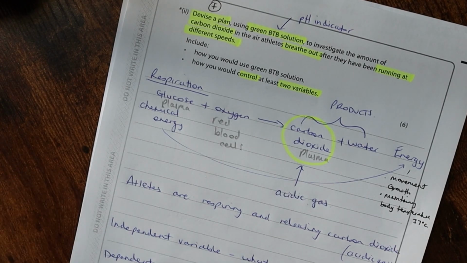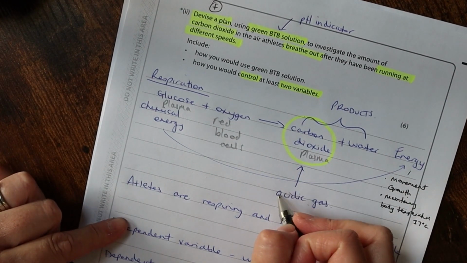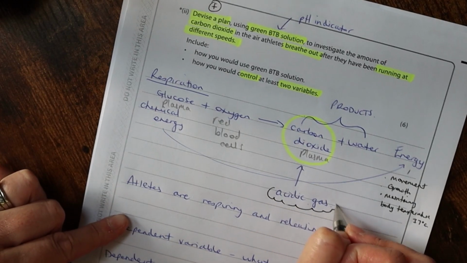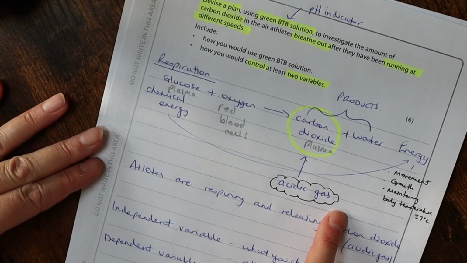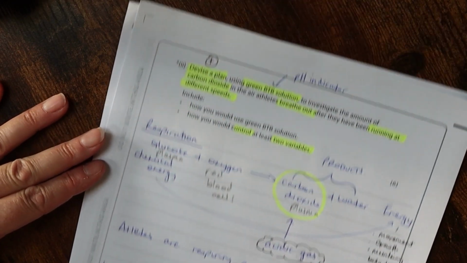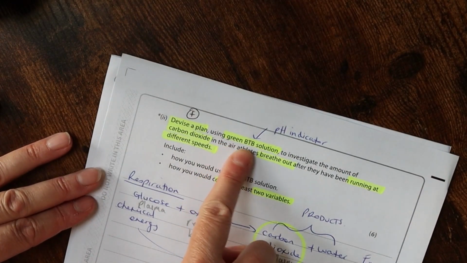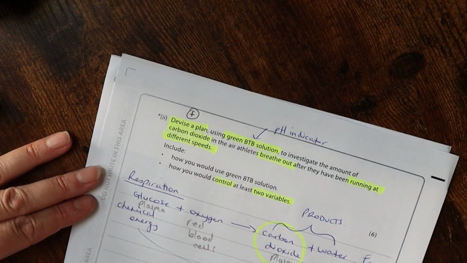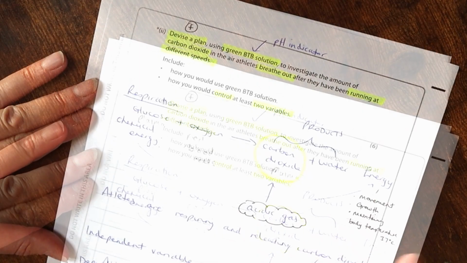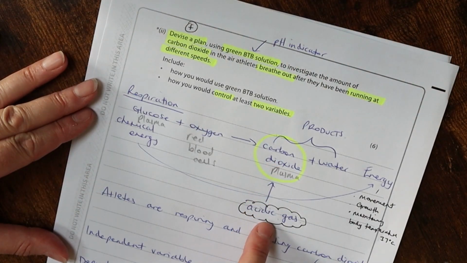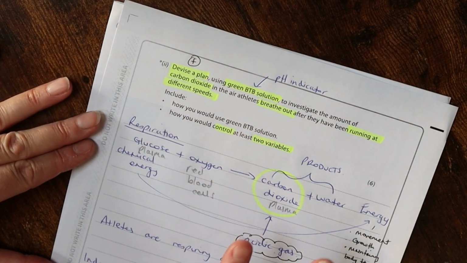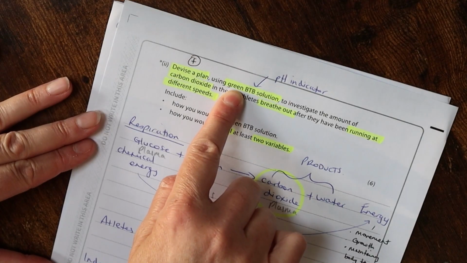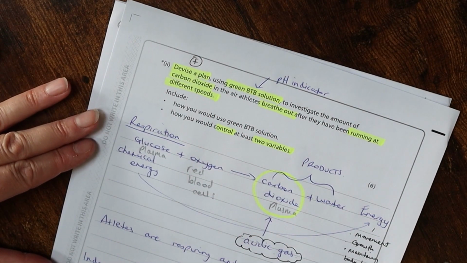The other thing that's really important is to understand that carbon dioxide is a very acidic gas. So it's going to lower the pH, and that is how you're going to get a colour change with this green BTB solution. I would imagine it will go a sort of yellow-orangey colour, because it's very, very acidic. But you're not asked about any colours here, so you don't need to worry about it. Just the fact it's green to start with is the only thing you need to say.